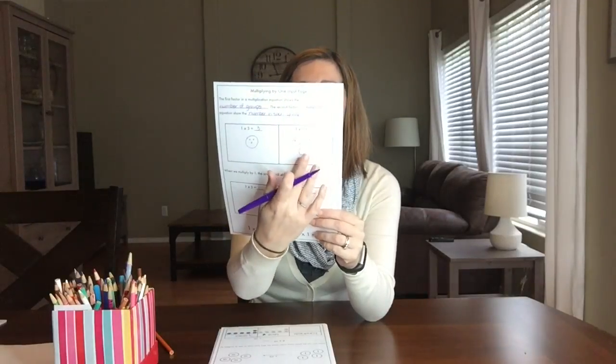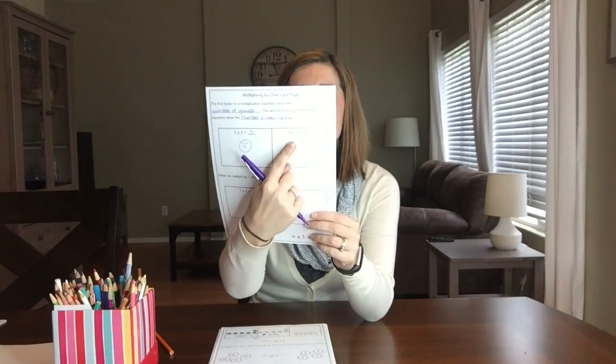3 times 1, I have 3 big circles with 1 dot in each circle. Kind of looks like a face again. Or bowling balls or olives. So this time I have 1, 2, 3. I end up with 3 again. When we multiply by 1, the answer will always be the other number, or the other factor. I'm going to write the other factor. When we multiply by 1, the answer will always be the other factor.